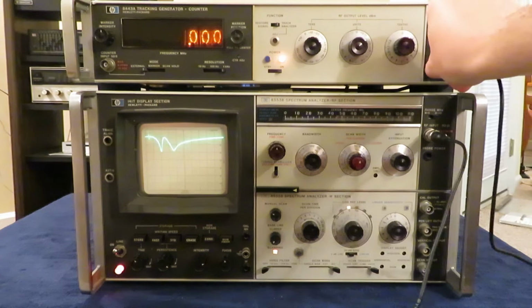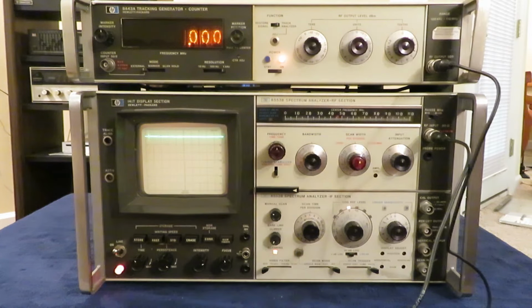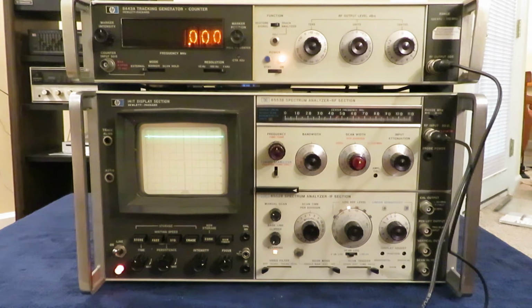So this can allow it to be used almost like a scalar network analyzer to characterize the frequency response of certain devices, whether that be a filter or possibly an amplifier or what have you.